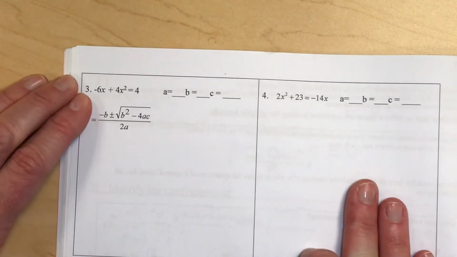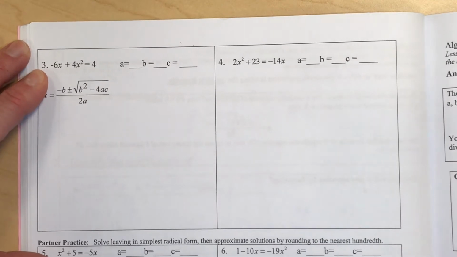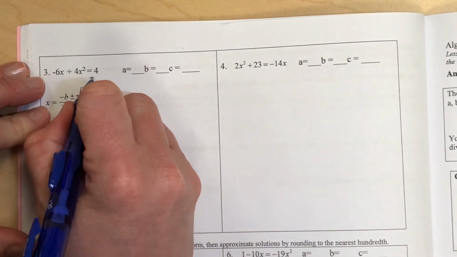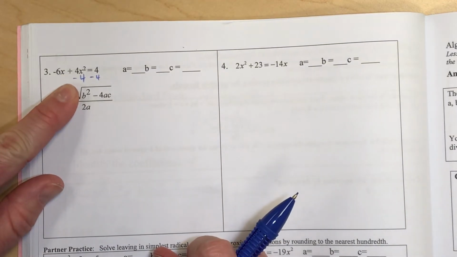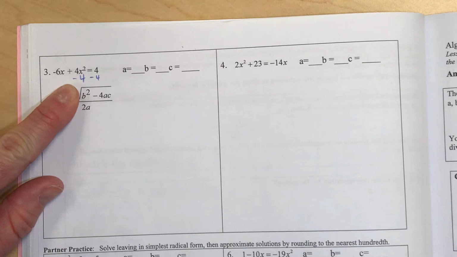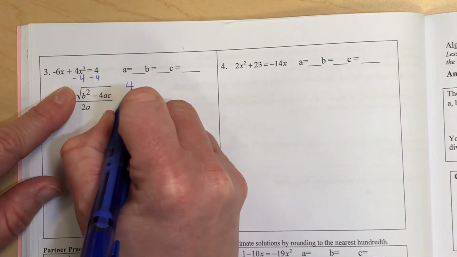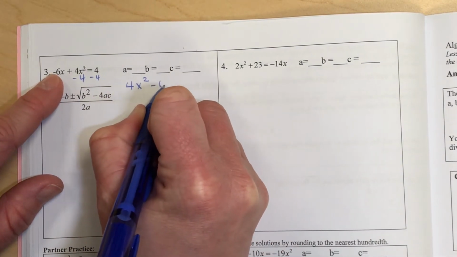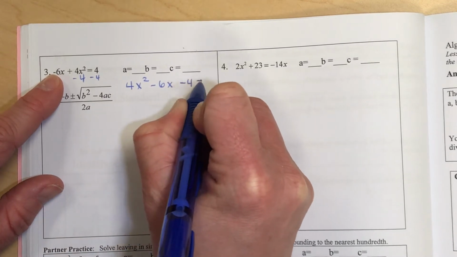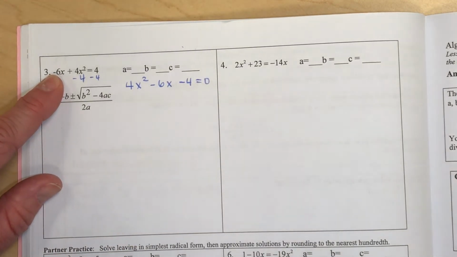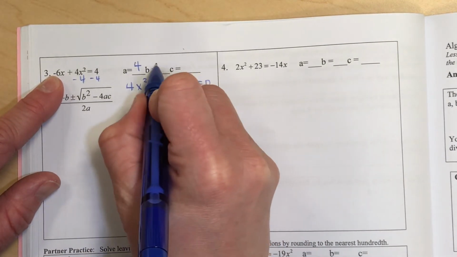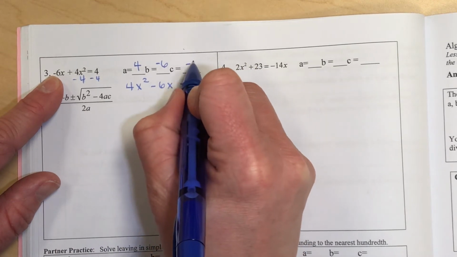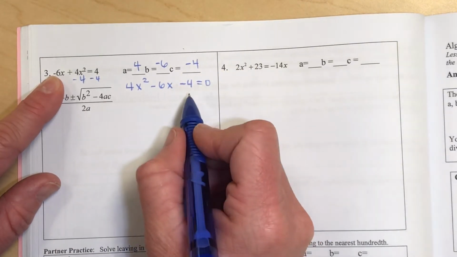All right, I'll do 2 more examples here. And again, you have to have your function set equal to 0. And so what I'm going to do first is subtract 4, and then I'm going to reorder because I notice I don't have my square term first. So I need to have my square term in the front. So this would be 4x squared, a -6x term, and then I subtracted 4. Now that we have set equal to 0, I can identify my a and b and c.